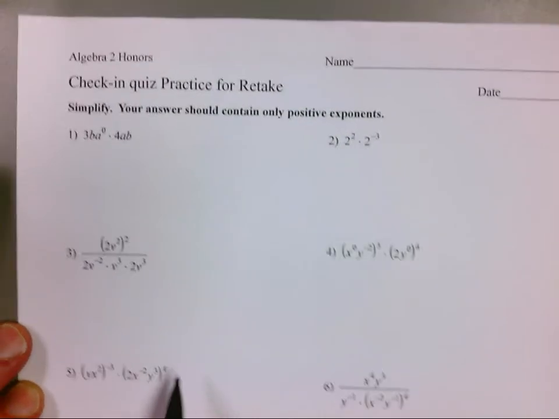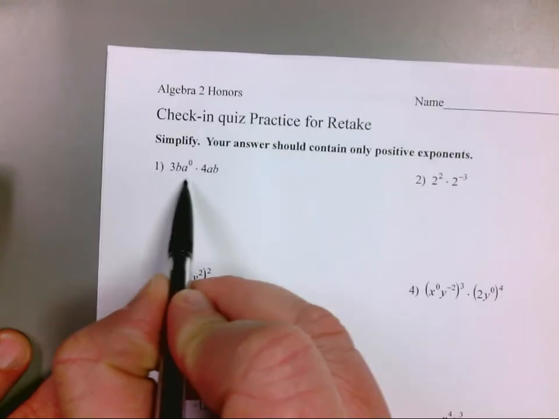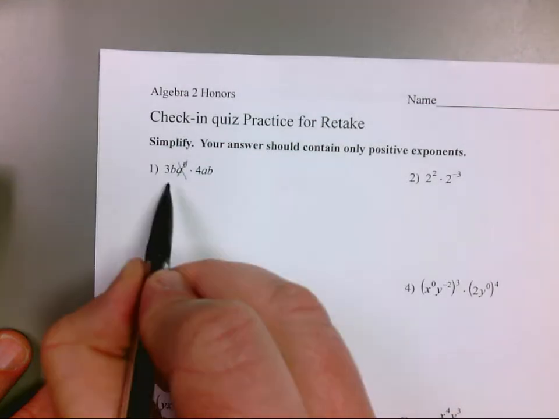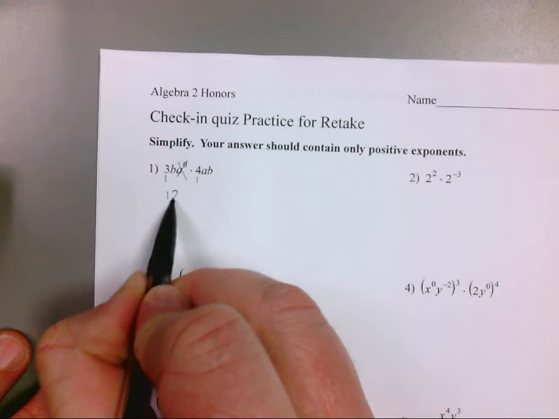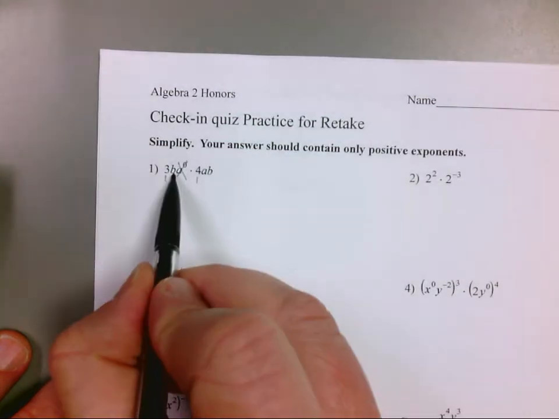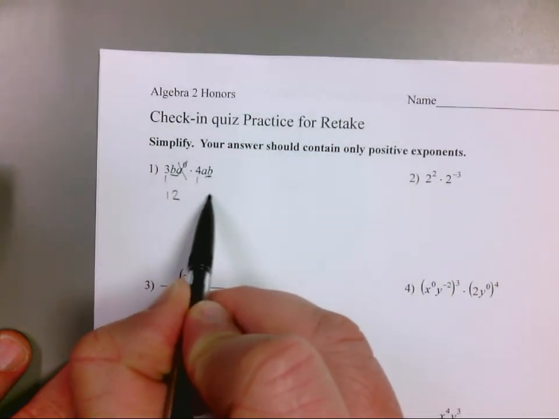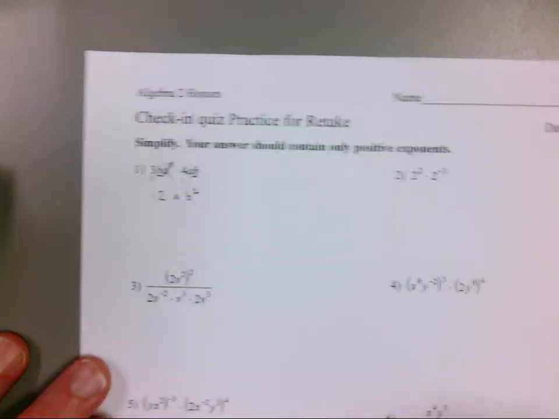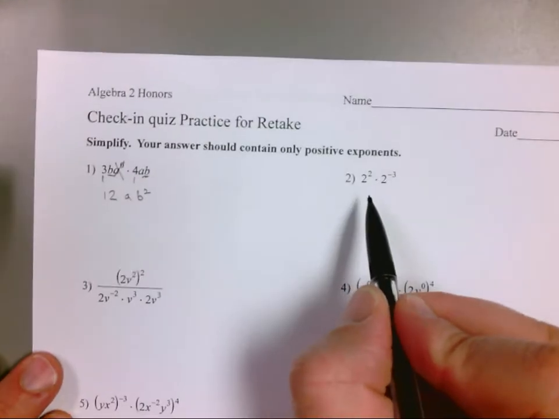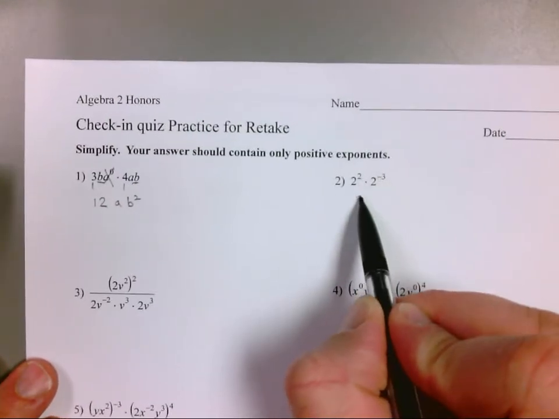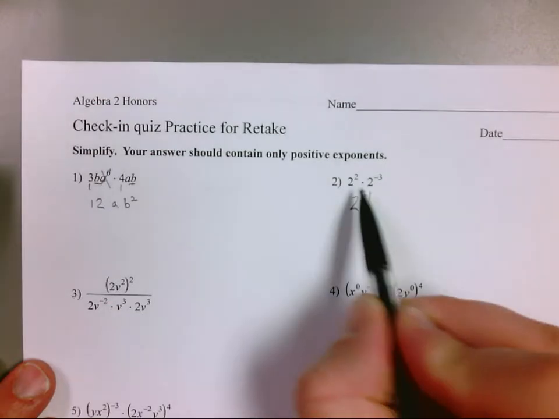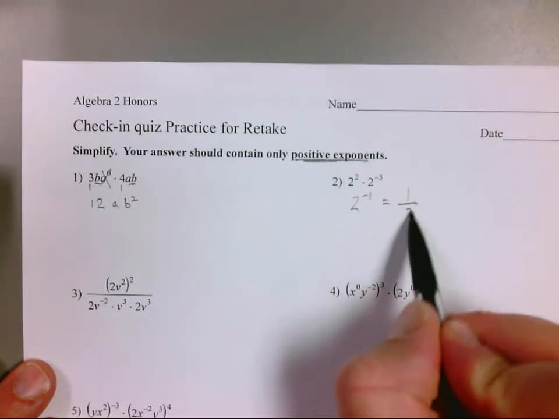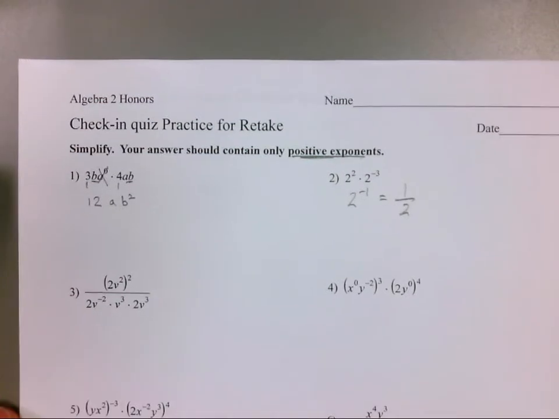Okay. So let's look at this problem here. We have a to the zero. Right away, I'm just going to make that equal to 1. I'm going to get my numbers together. 3 times 4 is 12. And then b times b is b squared. And then there's an a left over, so 12ab squared. Go to the second one. 2 to the second times 2 to the negative third is 2 to the negative 1, because 2 plus negative 3 is negative 1. Only positive exponents, so I'm going to write that as 1/2, or 1 over 2 to the first.